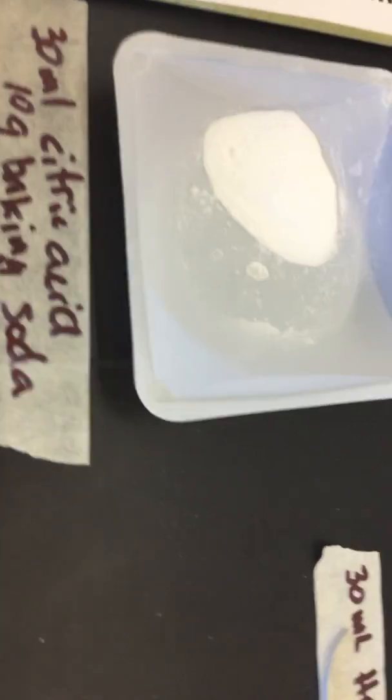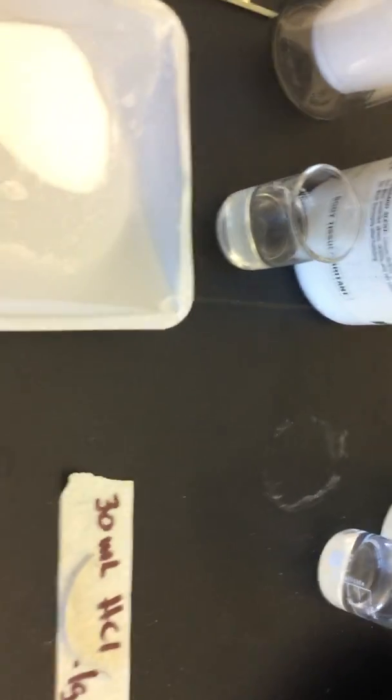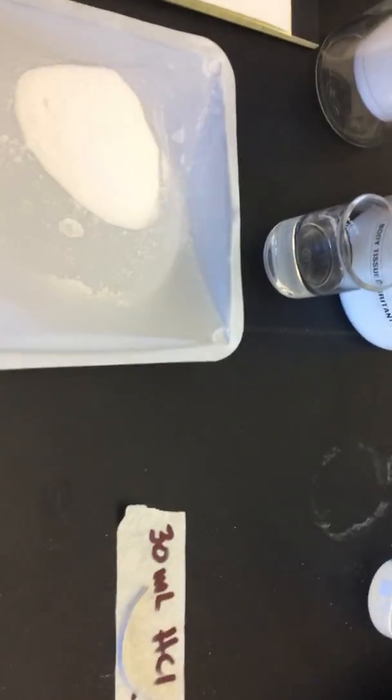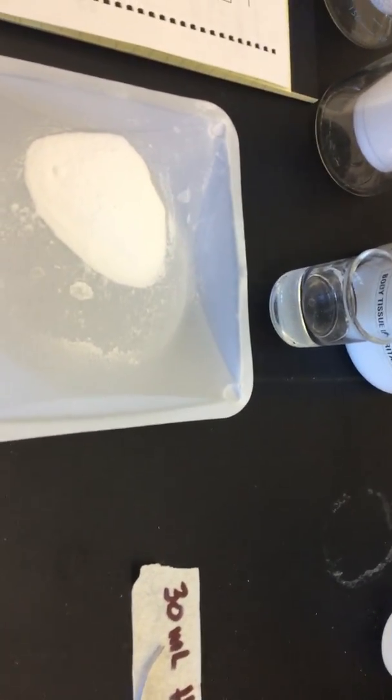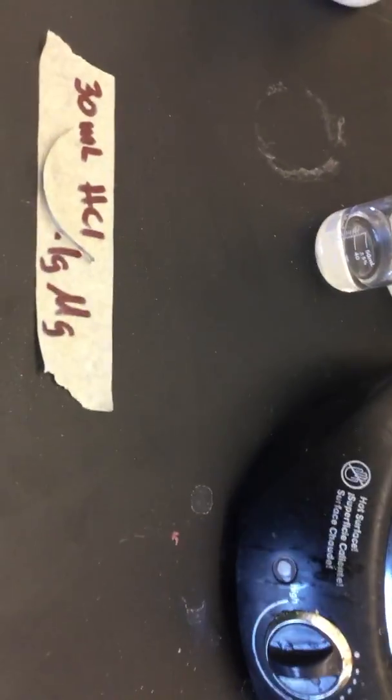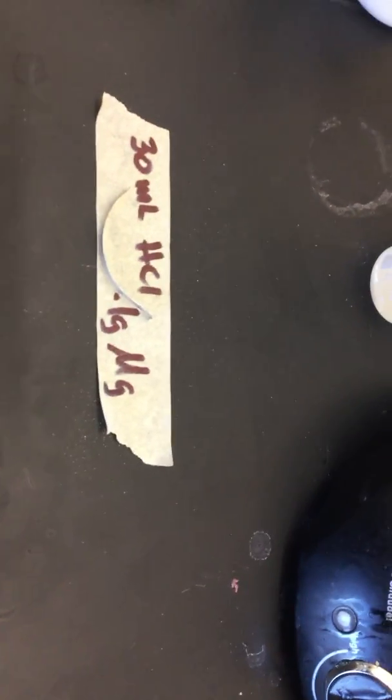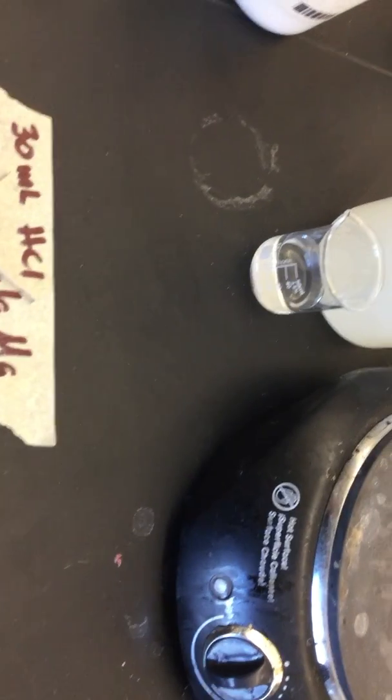We have some baking soda. Here's some baking soda right here. And I also have 30 milliliters of citric acid. And we're going to be taking a look at what's going to be happening to the temperature during the duration of that experiment. The second experiment is going to be taking a look at hydrochloric acid, and it's also going to be taking a look at magnesium metal. So we're going to take a look at the temperature change in that reaction as well.